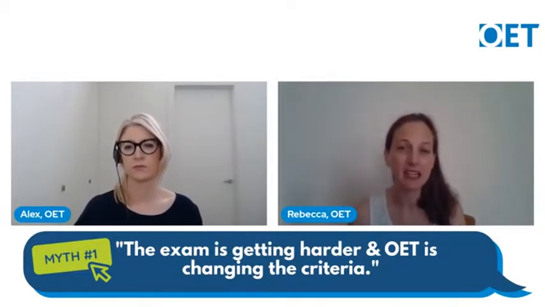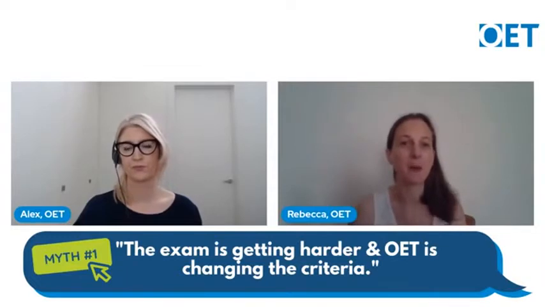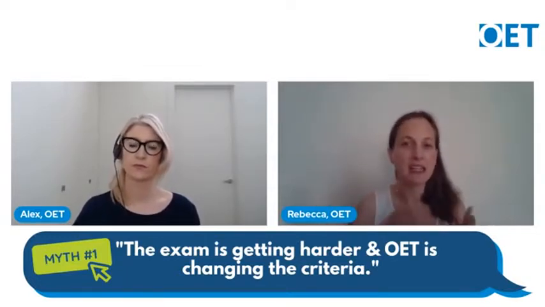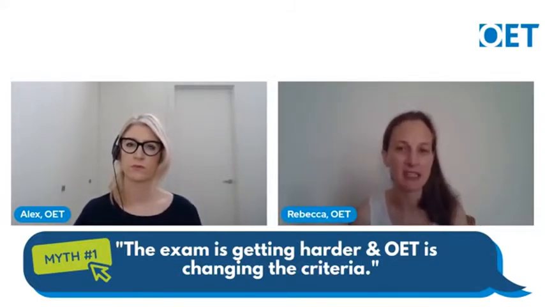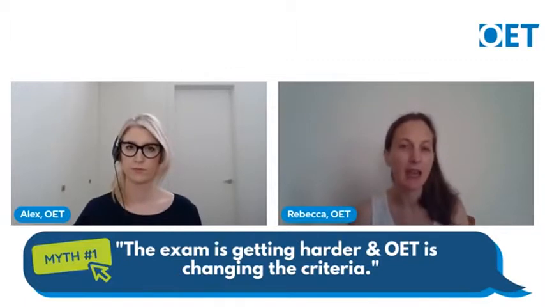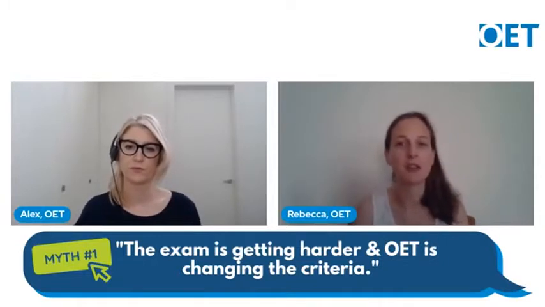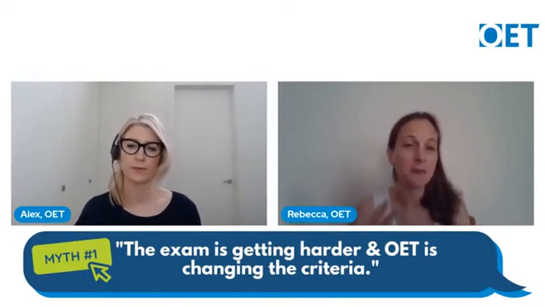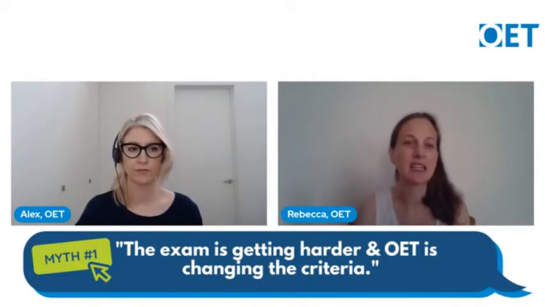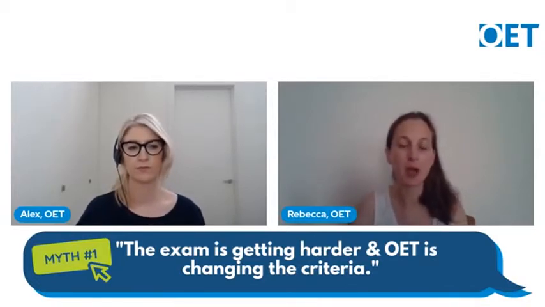But the test is standardized, OET is standardized, and our processes about how we prepare the questions, about how we assess the test, these things have all been explained to and approved by the regulators that accept OET results. And whereas each test does contain new test materials, so different topics, different scenarios are being used, the level of challenge is roughly the same for any test that a candidate takes.